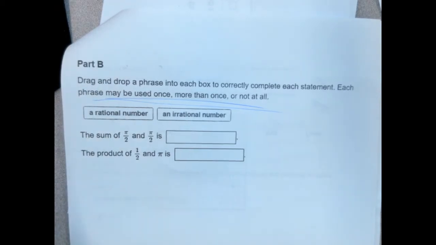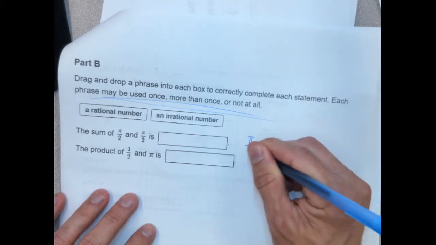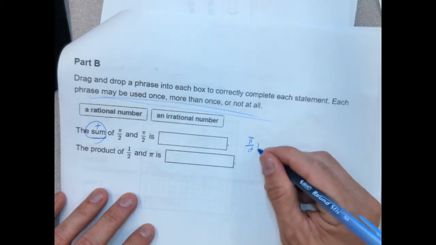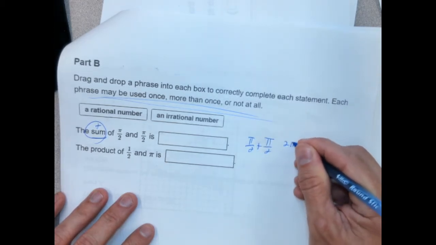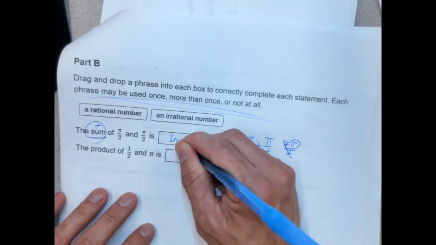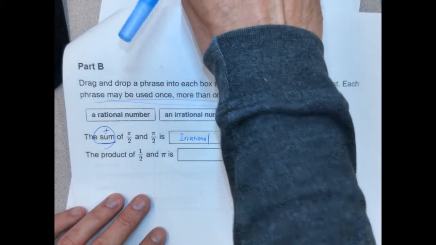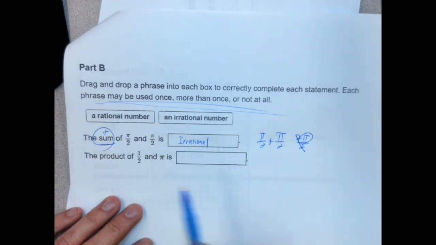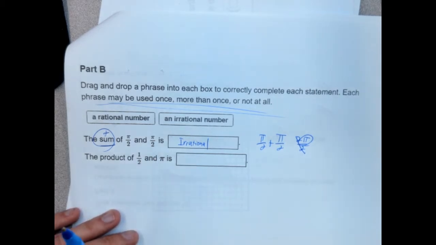All right, so the sum of pi over 2 and pi over 2 is blank. So let's add that actually. Pi over 2, sum is addition, right? So pi over 2 plus pi over 2, well, that'd be 2 pi over 2, which is pi. It's irrational. Now, it would be possible if this was negative pi over 2 and this is positive pi over 2 to equal 0, which would be rational. So, yeah, sometimes it could be rational, but not in that case.